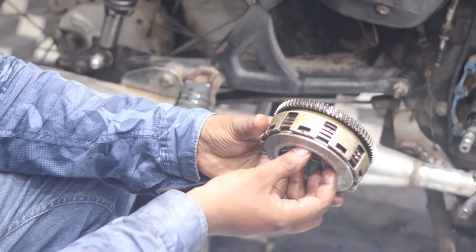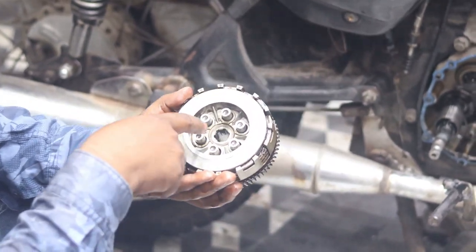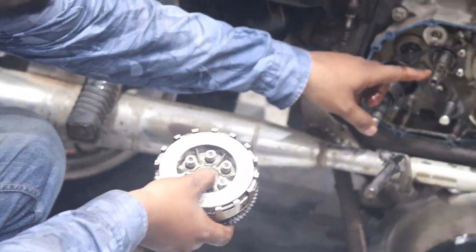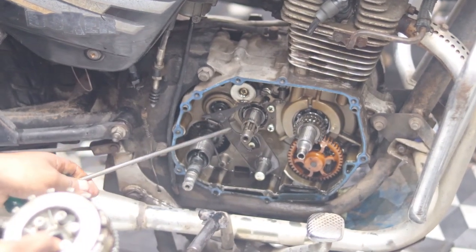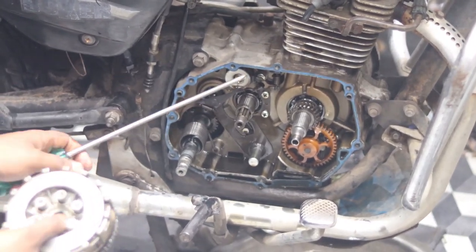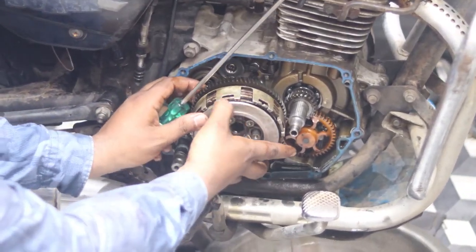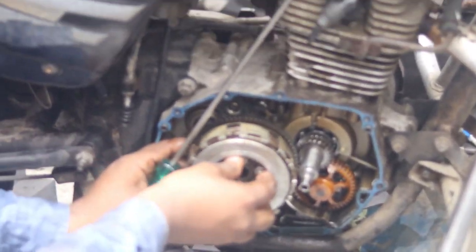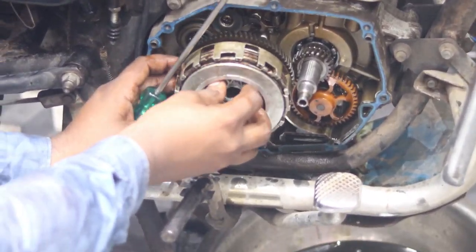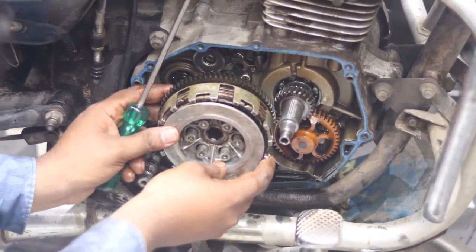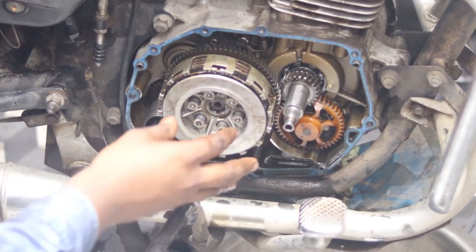So here is the total assembly of the multi-plate clutch, and this is the input of the gearbox, this shaft, you look at this one, and here are the splines like this, and it is directly connected. So like this it is connected.